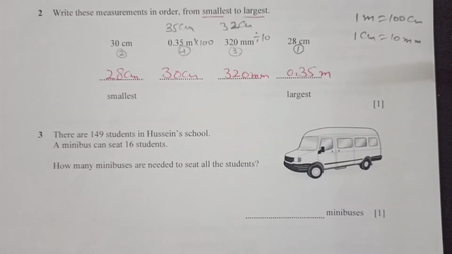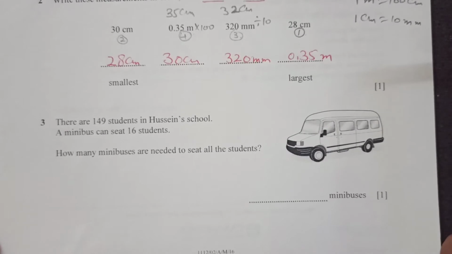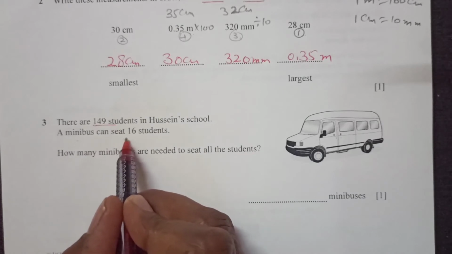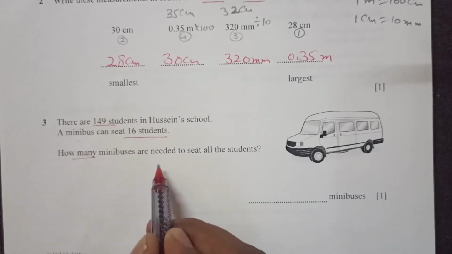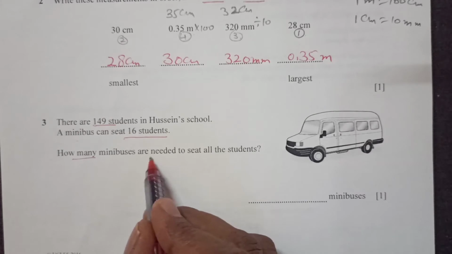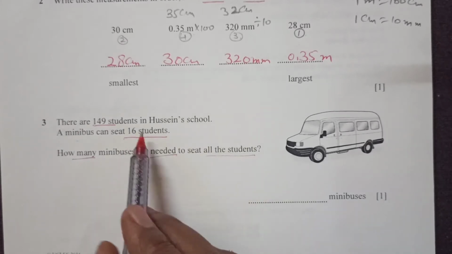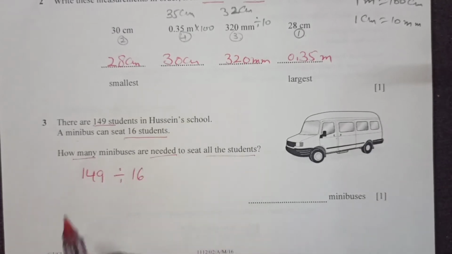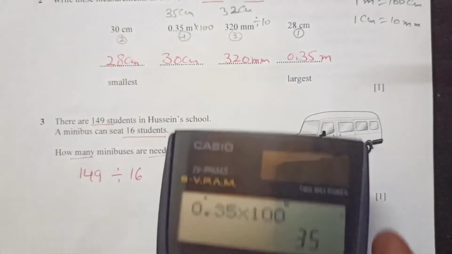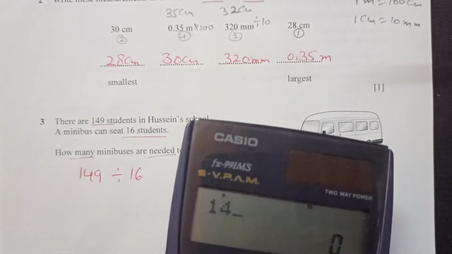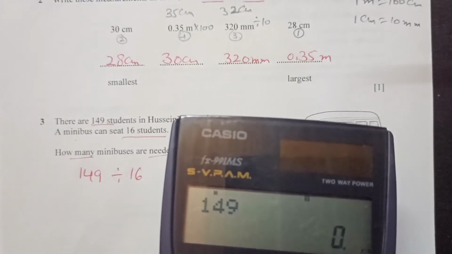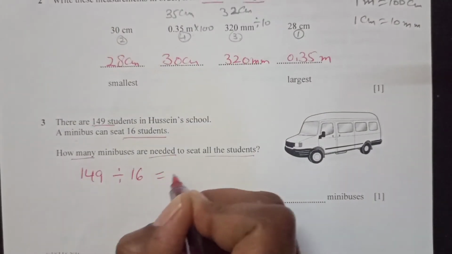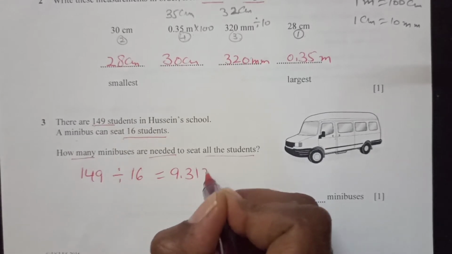Now number 3. There are 149 students in Hussein's school. A minibus can seat 16 students. How many minibuses are needed to seat all the students? So that means we need to divide. So 149 divided by 16, we have 9.3125.